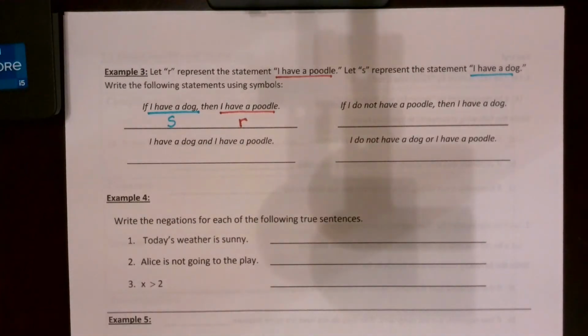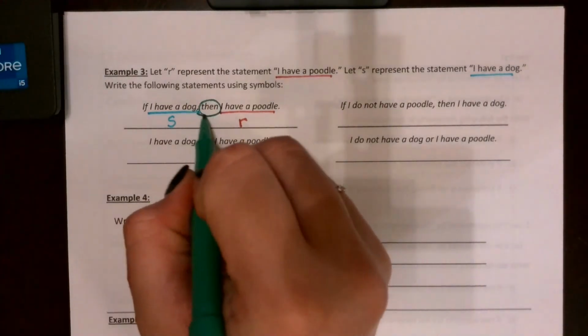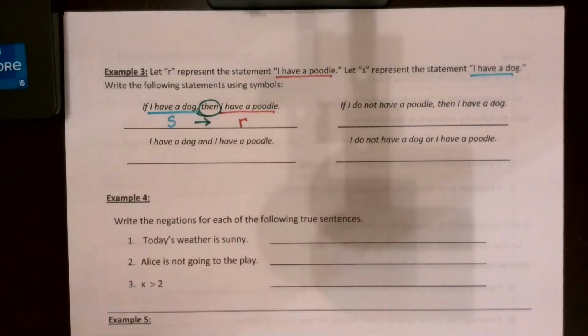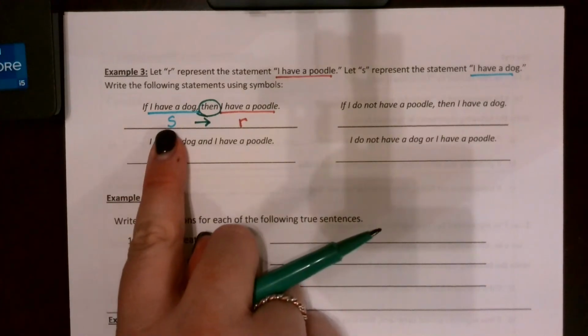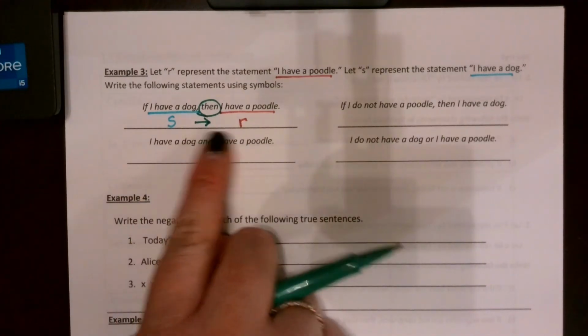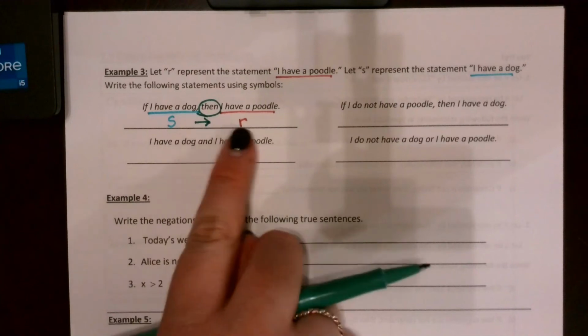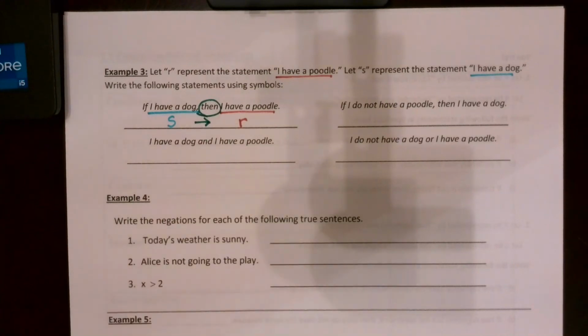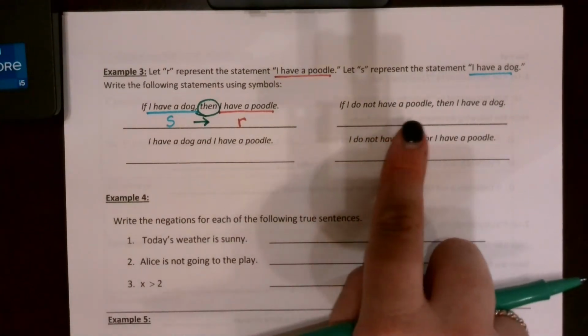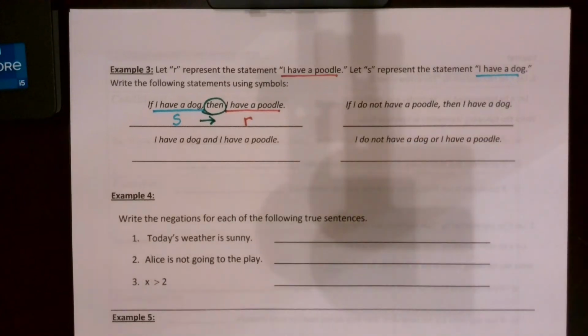Now, do I see any other words that I can use as symbols? Well, yeah, the word then has that implies or the arrow. So my symbolic statement is S implies R, or S then R. Moving on to the next one, if I do not have a poodle, then I have a dog.